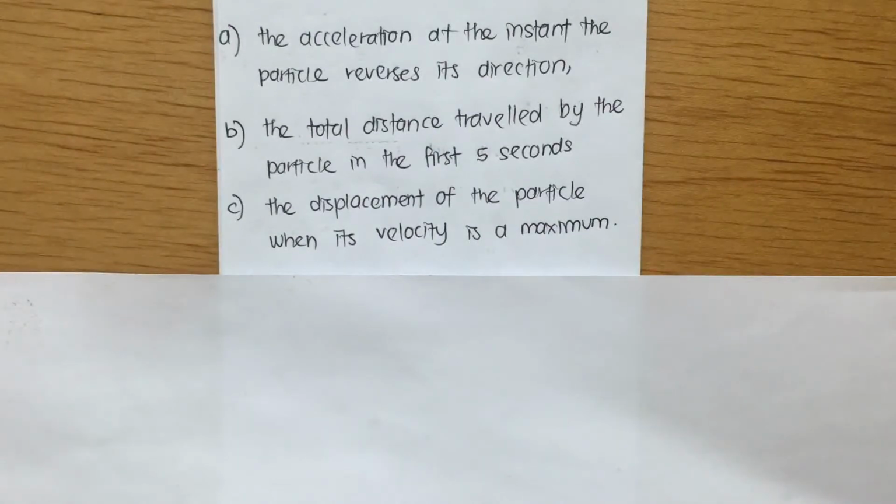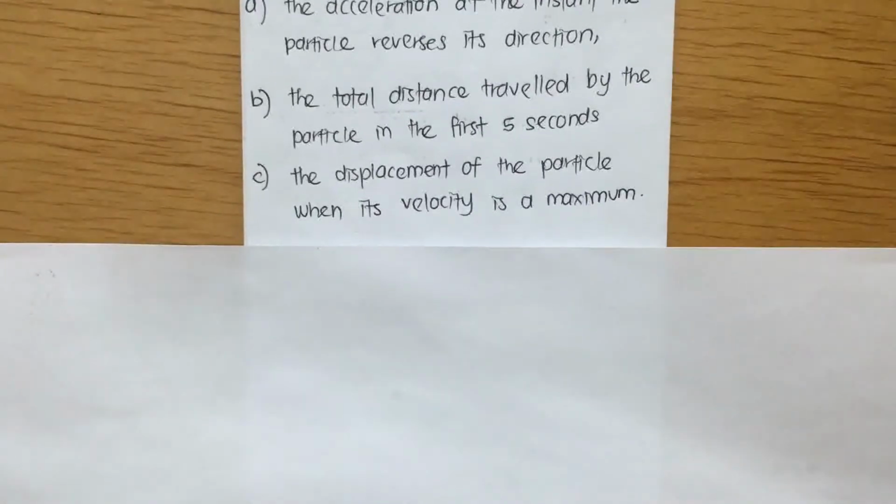I hope you will attempt this question in the future. If you could manage to solve this question, well done guys. But if you can't solve this question, no worries. I'm going to show you the step-by-step working and the solutions now. Let us start to discuss from question part A.